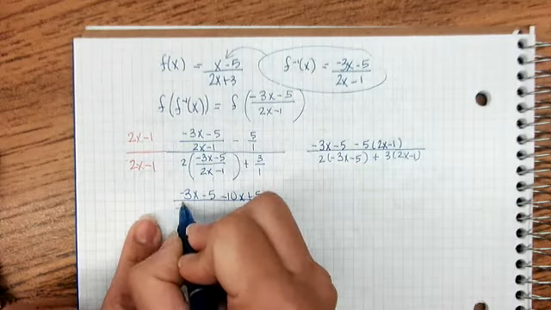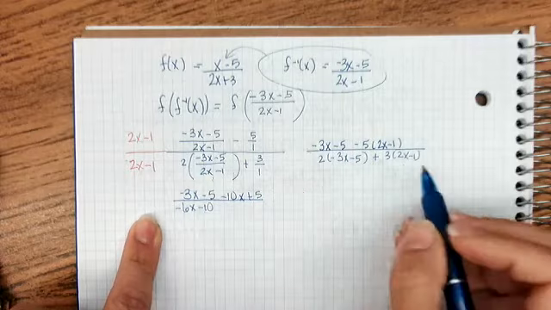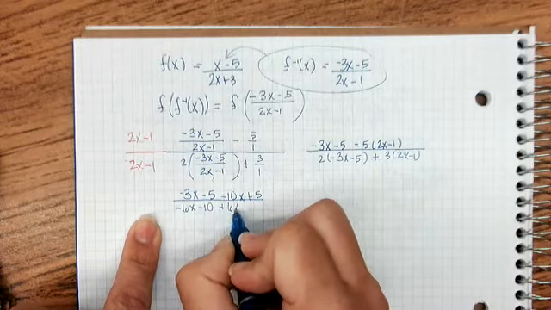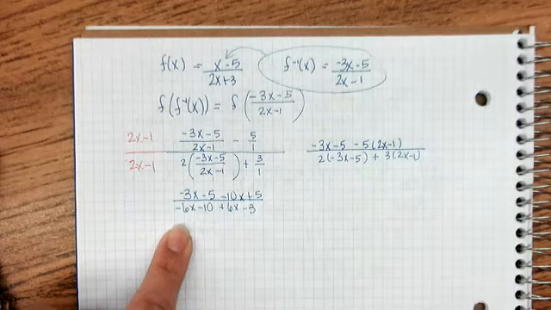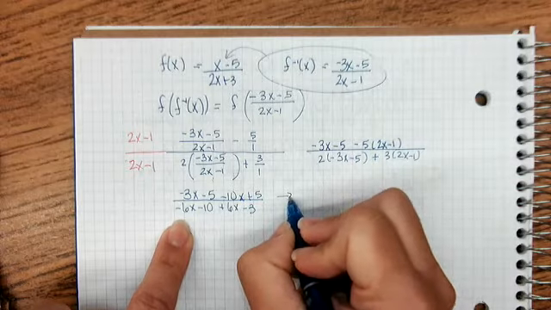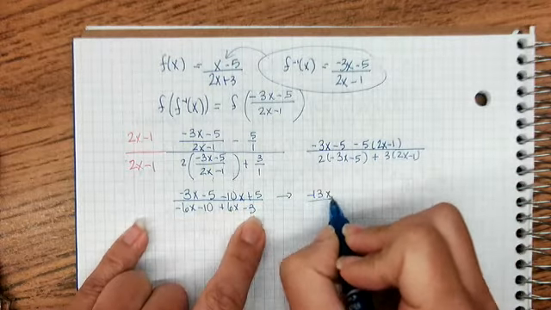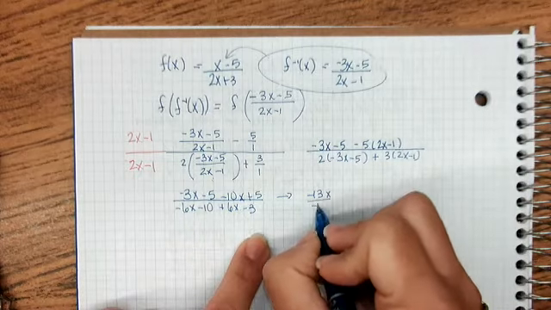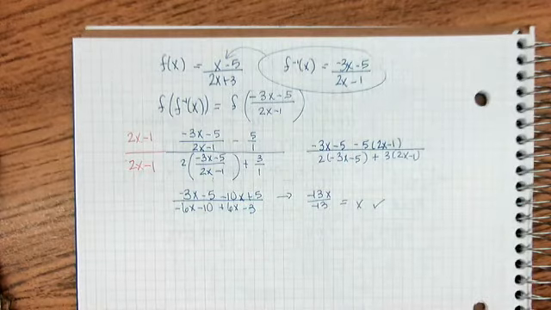Negative 6x. What's that? Minus 10 plus 6x. I like that. Negative 6x plus 6x minus 3. This gives me negative 13x over negative 13, which is x. Cha-ching.